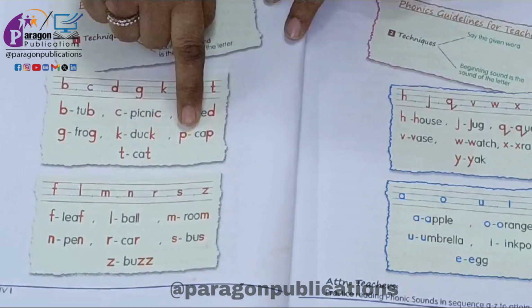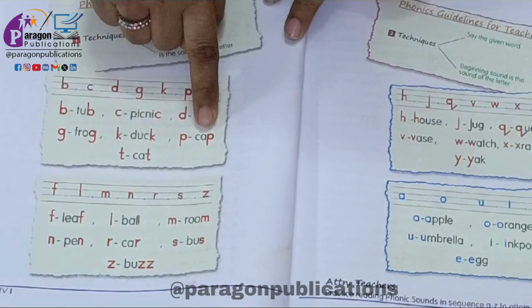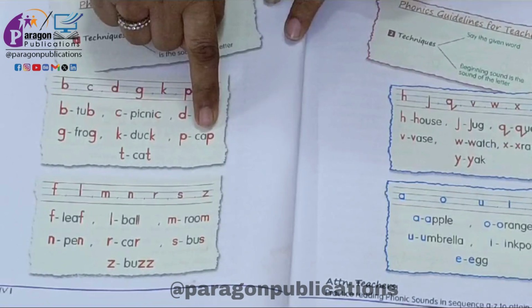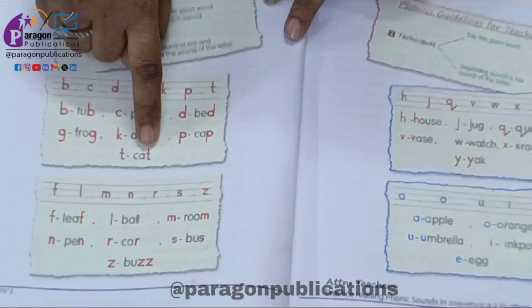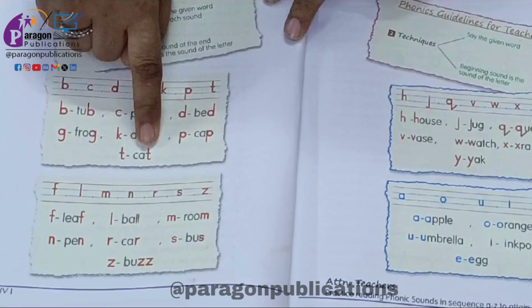For P, we will say cap. Cap. P is the sound for P. For T, we will say cat. Cat. The sound for T is T.